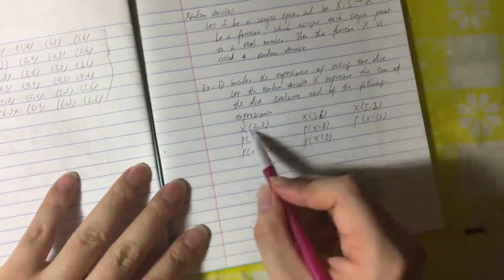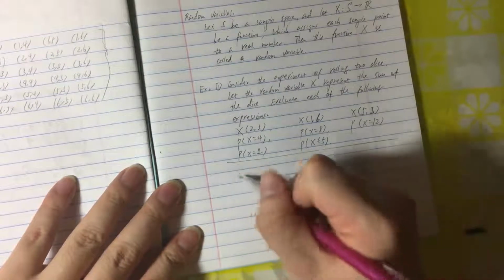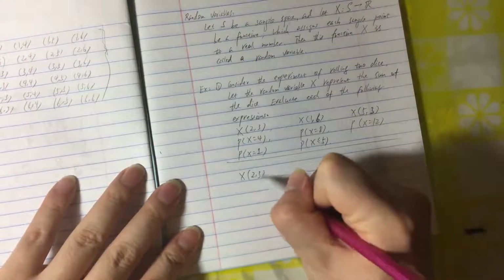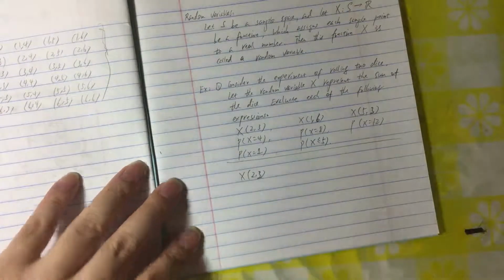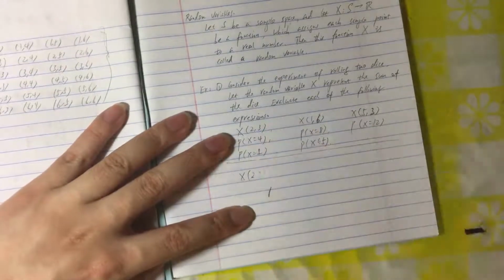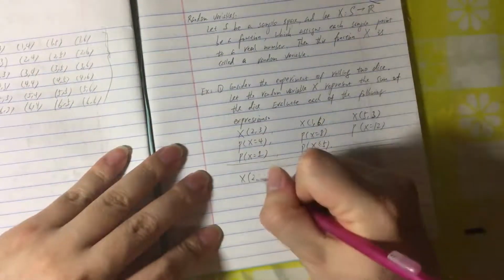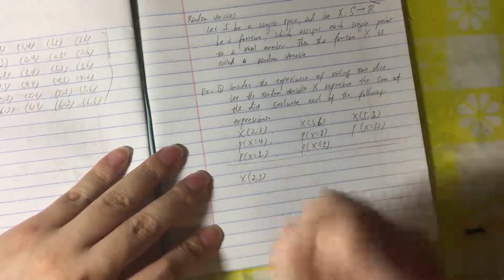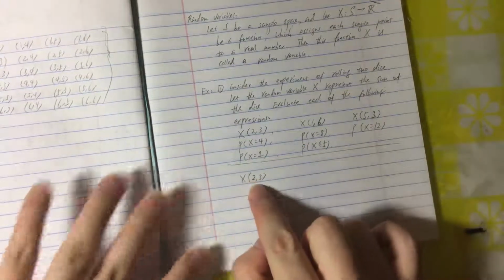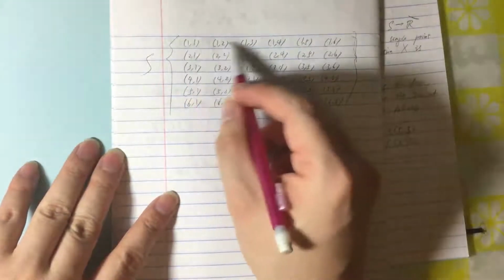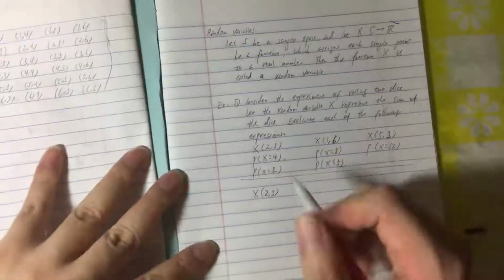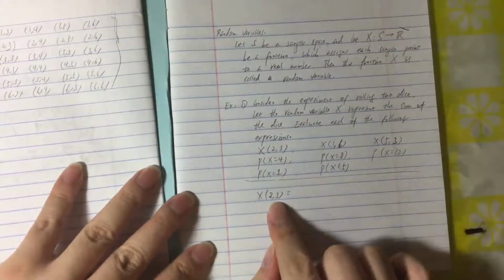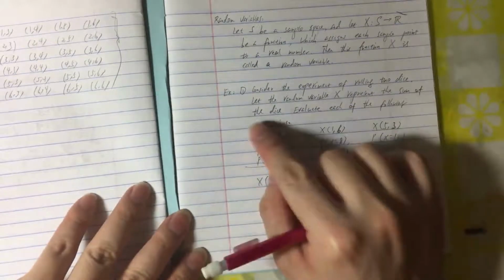Now, what's X of (2, 3)? X assigns every sample point to a real number. Here, X represents the sum of the 2 dice.